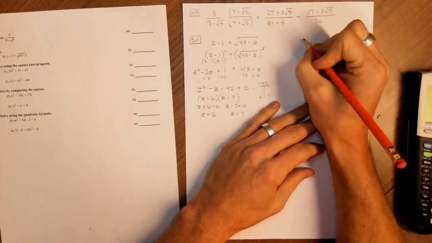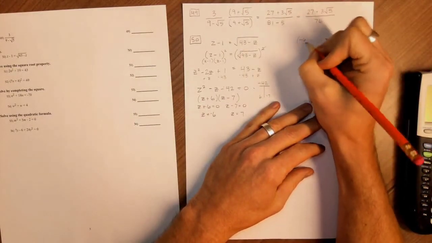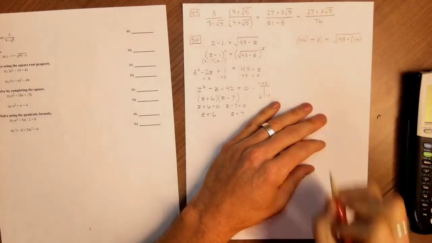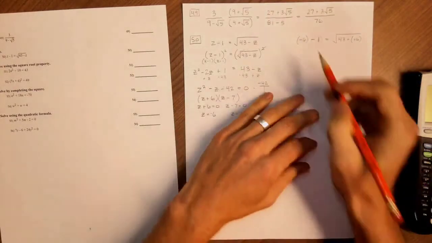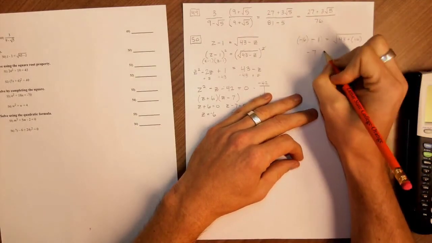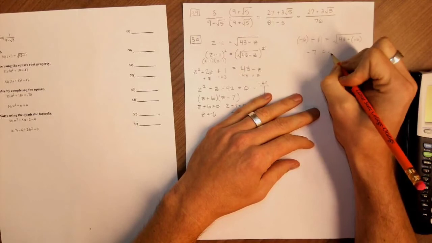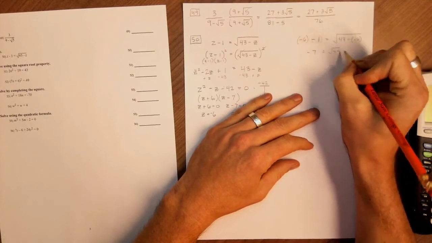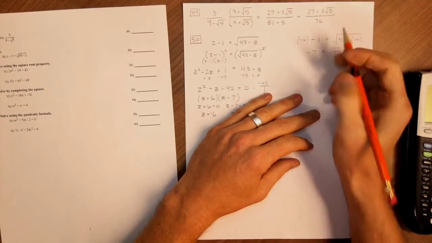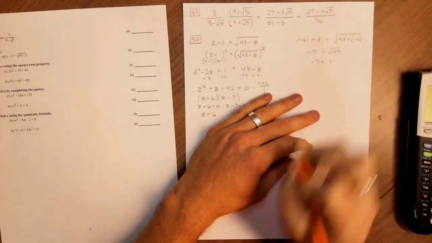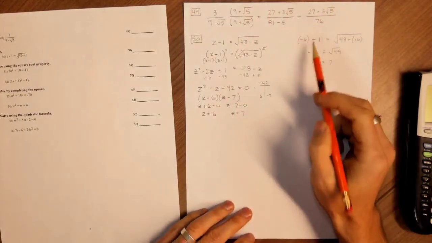This would be negative 6. And this is minus 1. So, we're probably catching that and screaming at the video, right? Well, negative 6 minus 1 is a negative 7. And this equals the square root of 49, right? And already we're starting to see, hey, negative 7 doesn't equal 7. Okay, so that disqualifies this answer.